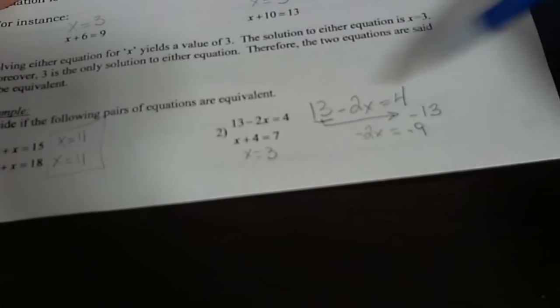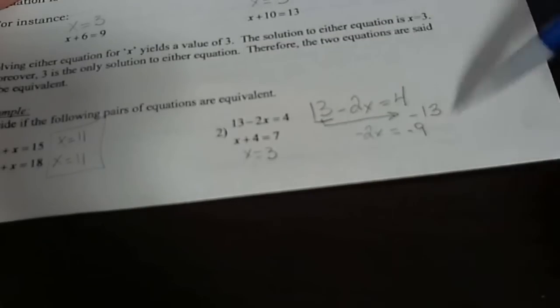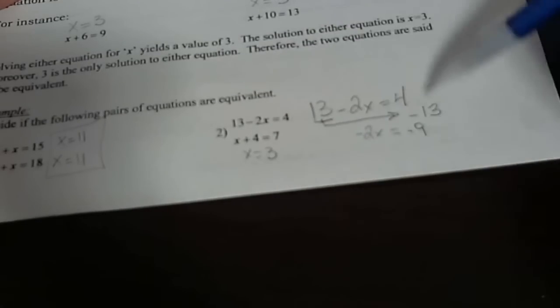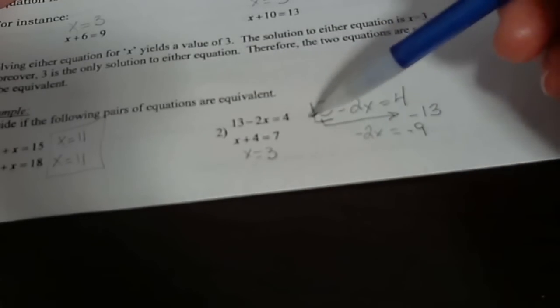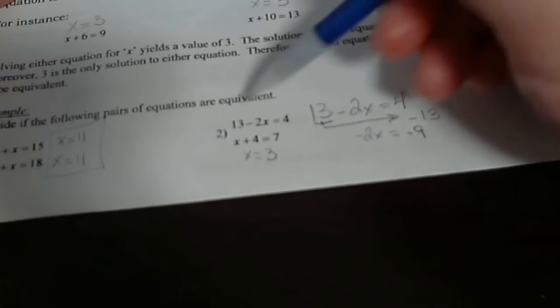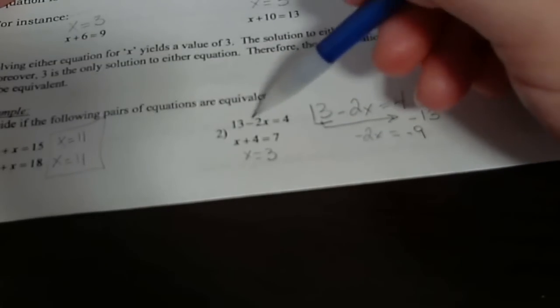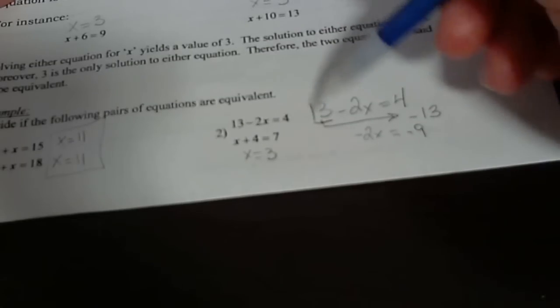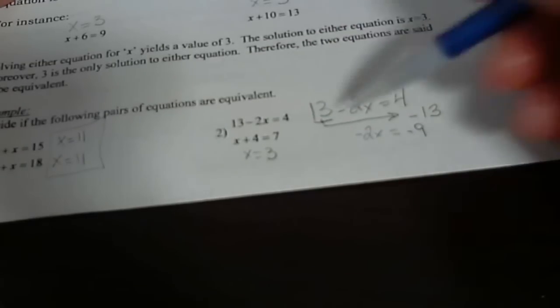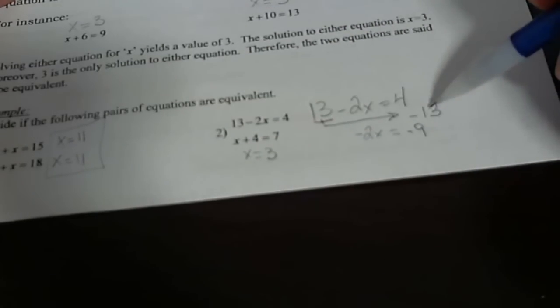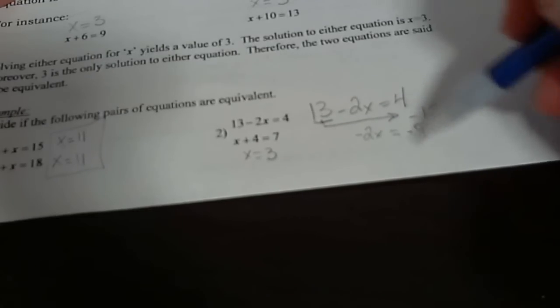All right, well, let's take a look at number 2. And I have the work sort of halfway done here because this is our first example where we're going to find that they're not equivalent equations. And I wanted to make sure that we got a good description here. 13 minus 2x equals 4. Well, the first thing we're going to do is solve this for x. So I have it recopied over here. And the first thing I did was brought the 13 over here, and I'm going to subtract it. We got 4 minus 13, which is negative 9.